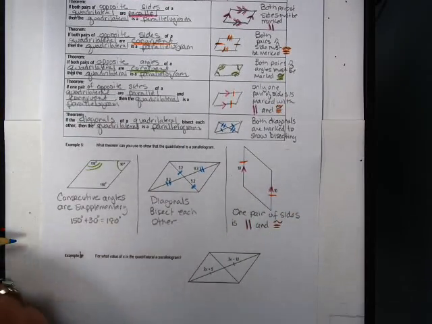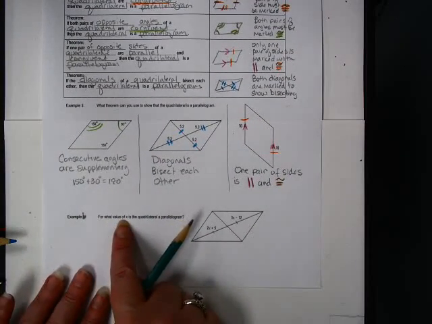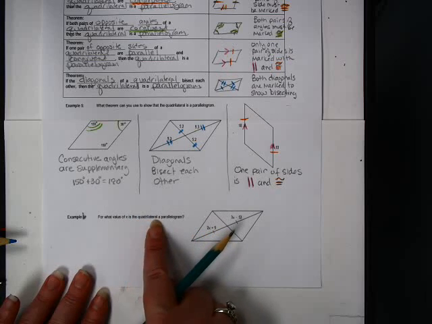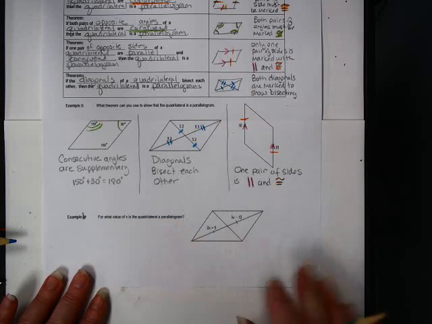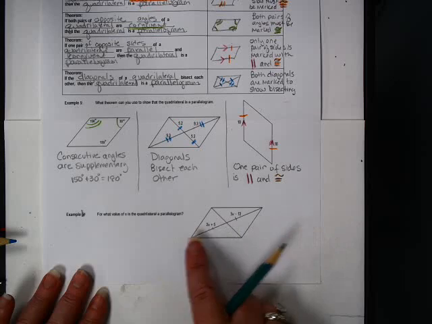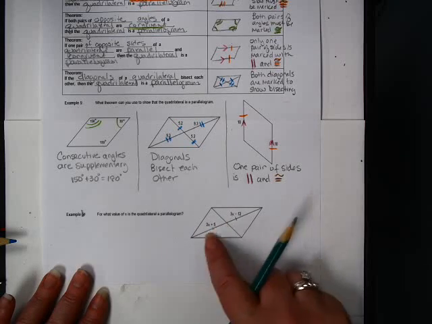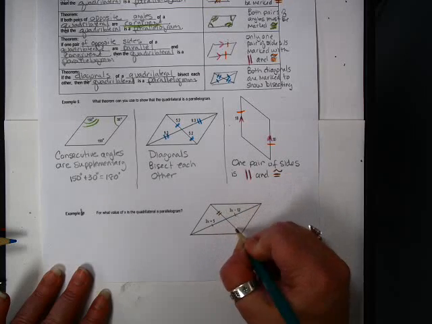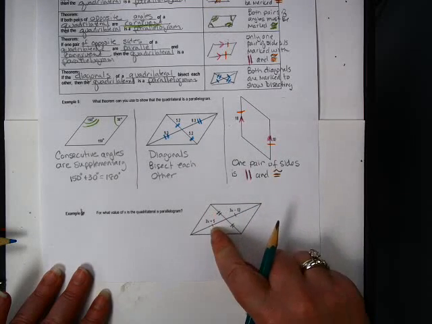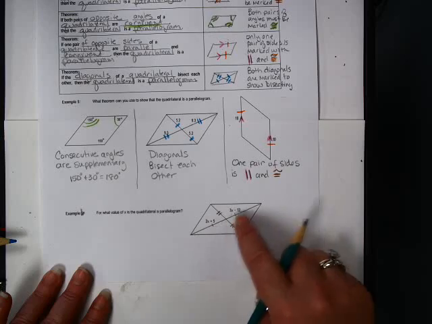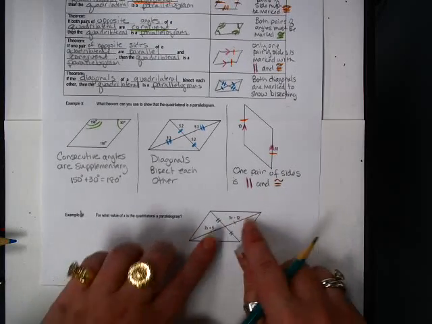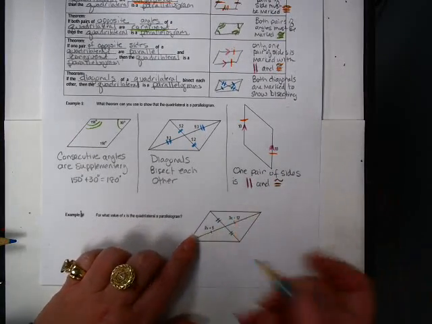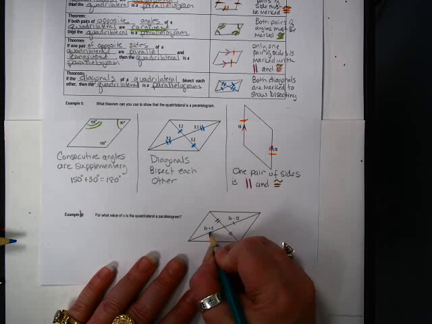All right, next. Last one. For what value of x is the quadrilateral a parallelogram? Okay, in order for this to be a parallelogram, these two must bisect each other. So I have these marked: single, single, double, double. The way it's going to be on your quiz or your test is you will not have this marked here.